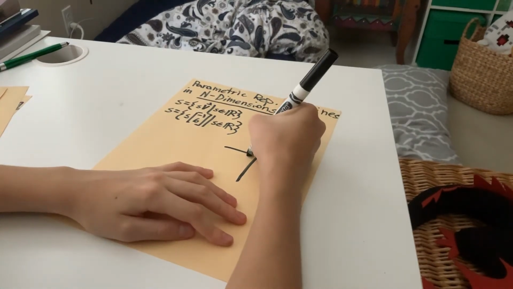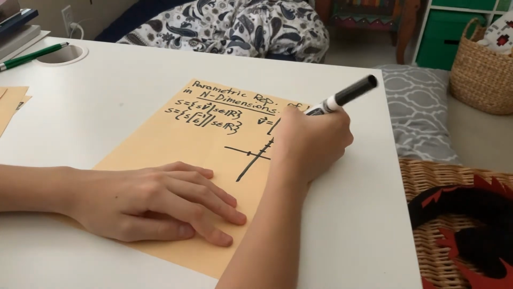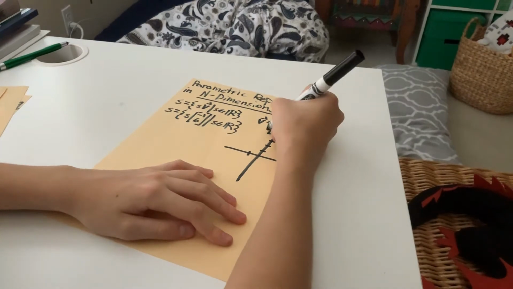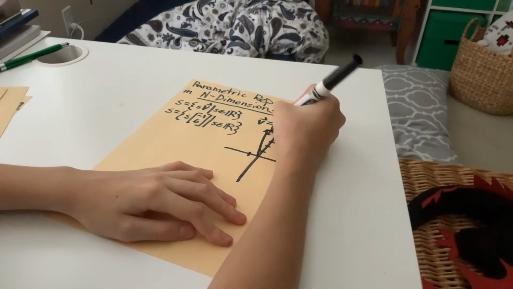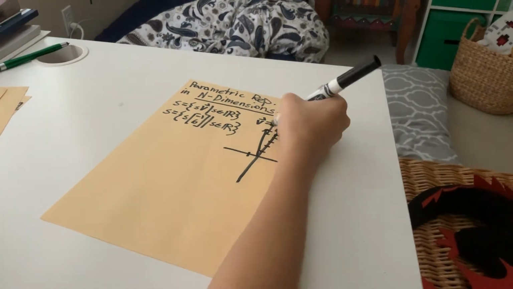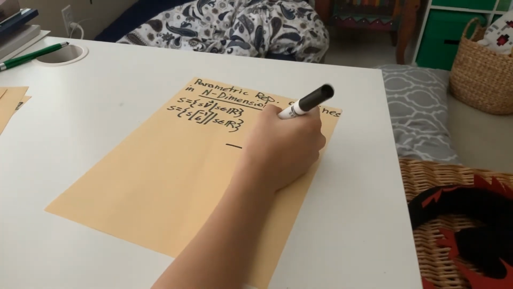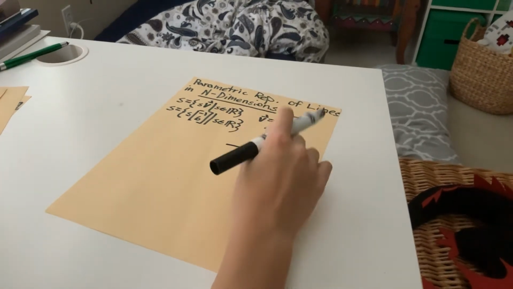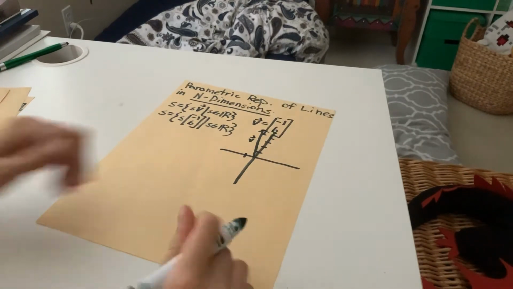So -1, and then 1, 2, 3, 4, 5, 6. So that is our position vector, and the head of this vector, or this arrow, represents the position or the magnitude of this vector here. So this is our vector v.